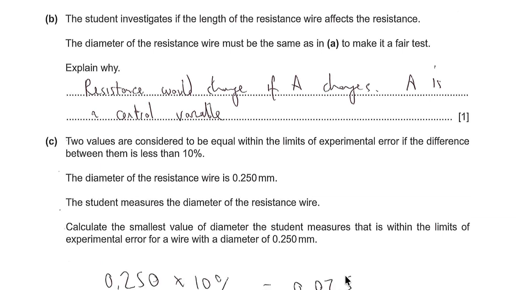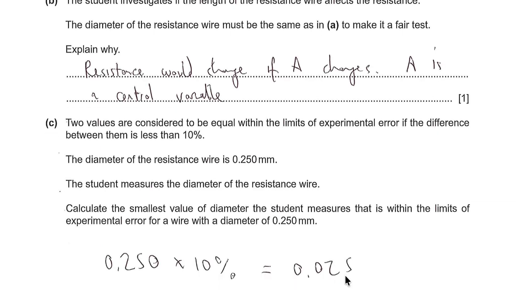Well, let's try this. Our experimental error is 10%. So I can go above or below by 10%, and as long as I'm within that range, we can sort of consider the values to be the same. So in this case, I've got a diameter of 0.250, and I'm going to say 10% above, 10% below. Well, 10% of 0.250 is 0.025. What that means is I can go up and down by this 0.025 value, but no more than that.